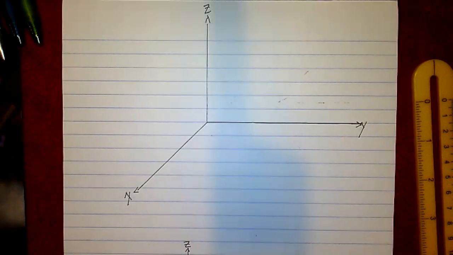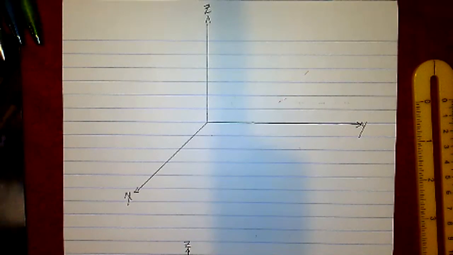So again, I told you before that if you extend your right hand, you extend your index finger, and then you turn your middle finger perpendicular to that, and then your thumb, of course, perpendicular to both of them, then your index finger should point in the positive X direction, your middle finger should point in the positive Y direction, and then your thumb will point in the direction that the positive Z axis should be. So that's what we have here.